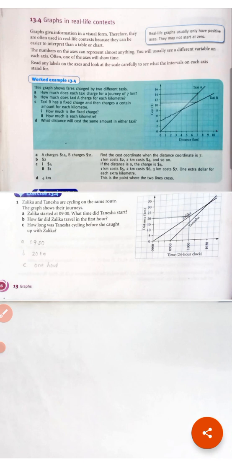Graphs give information in a visual form, so they are often used in real life context because they can be easier.